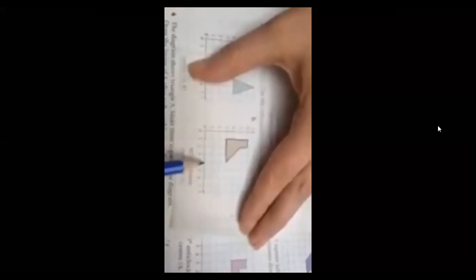Now part B. In part B, this is your shape. Now the center is 4, 3. So this is 4, 3 here. And it says 90 degrees clockwise. Clockwise means with the clock. So 90 degrees means a quarter turn. So you need to turn your paper only one time.